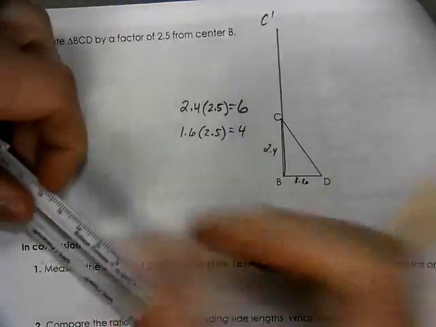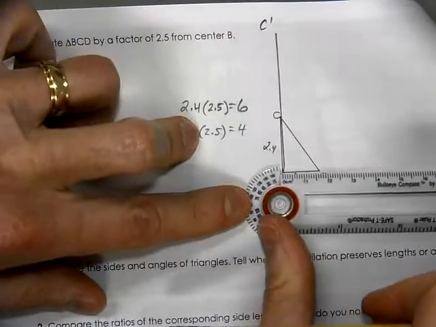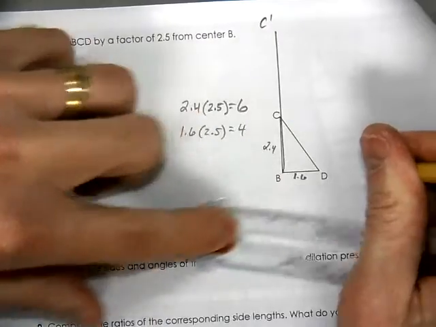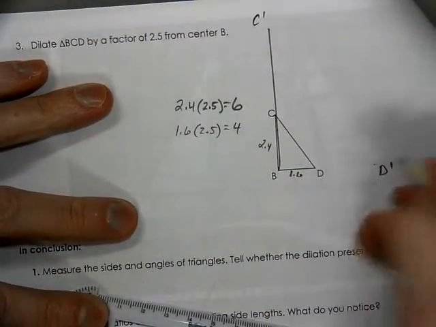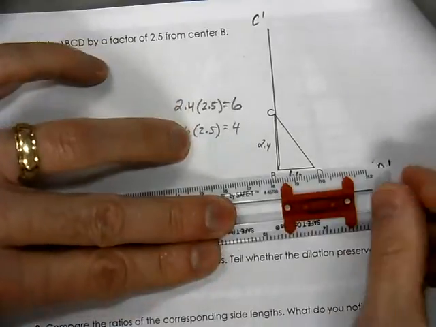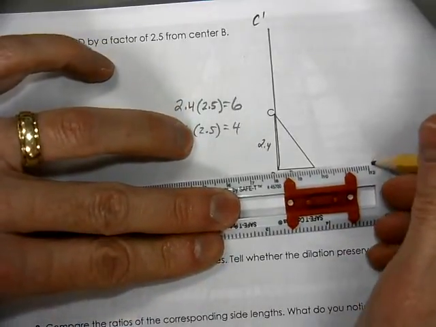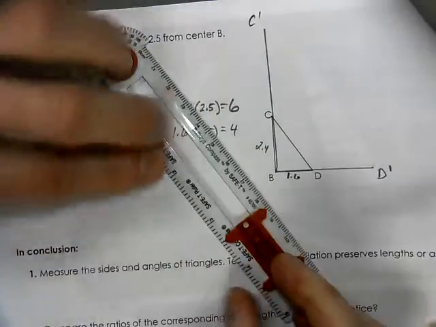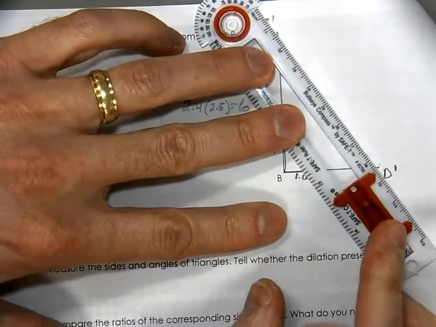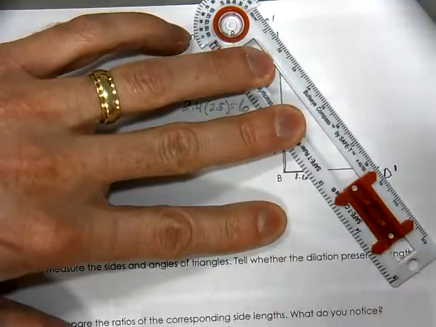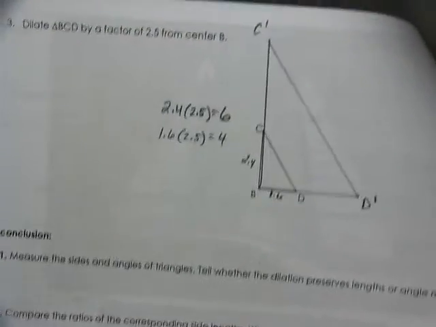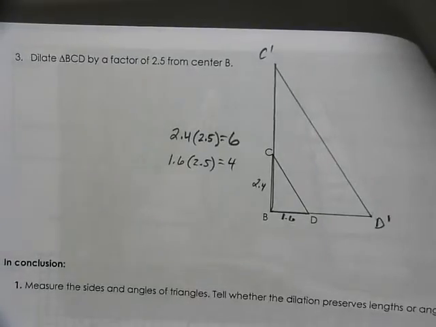That's going to be a length of 4. That becomes my D prime. Then we can connect the C prime, D prime together, and we have a triangle that is 2.5 times bigger than the original.